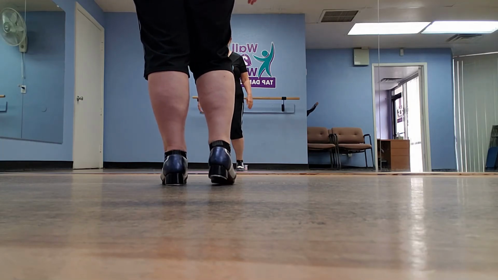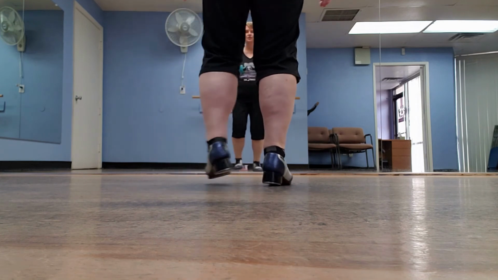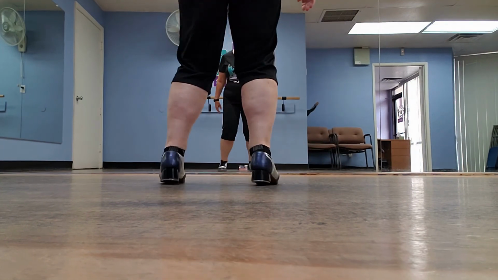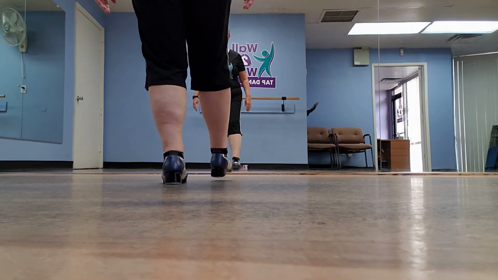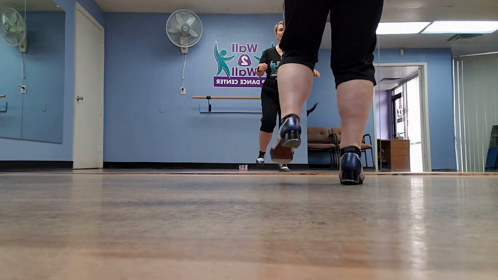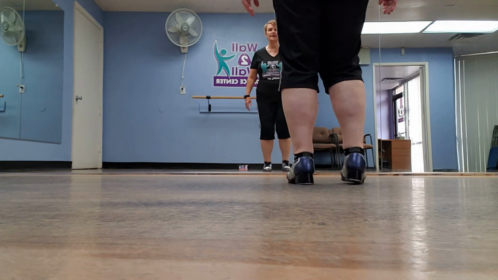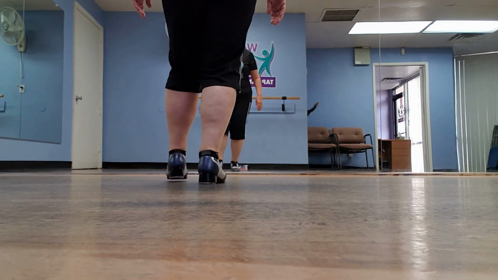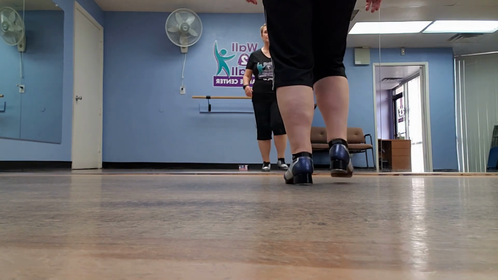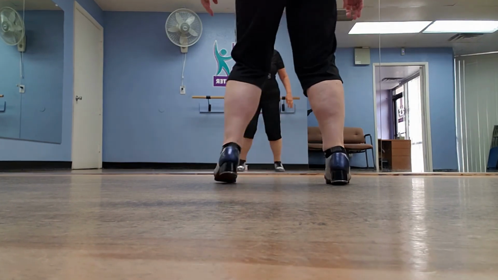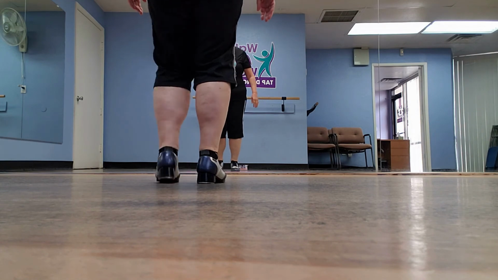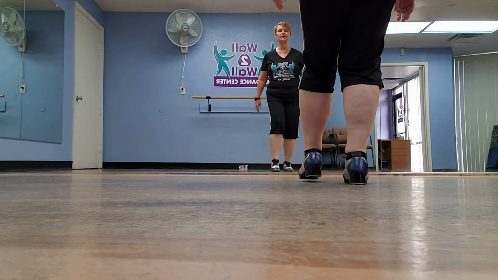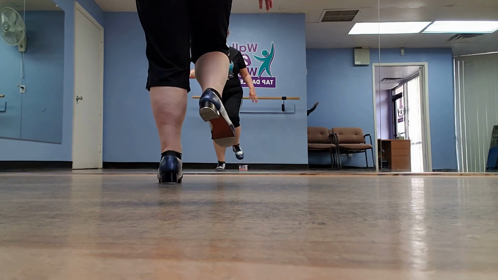Five, 6, 7, shuffle, step, shuffle, ball, change, hop, step, shuffle, ball, change, hop, step, shuffle, ball, change, hop, step, shuffle, ball, change, hop, step, shuffle, ball, change, hop, step, shuffle, ball, change, hop, shuffle.